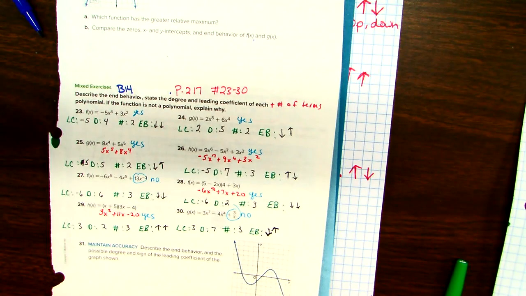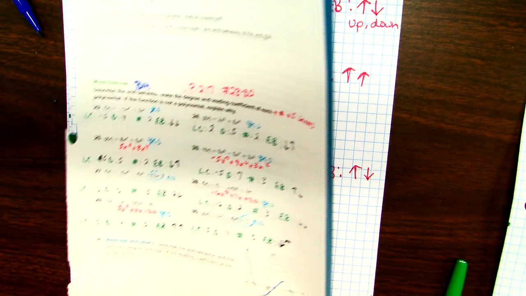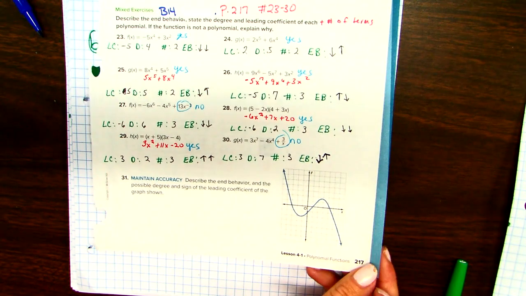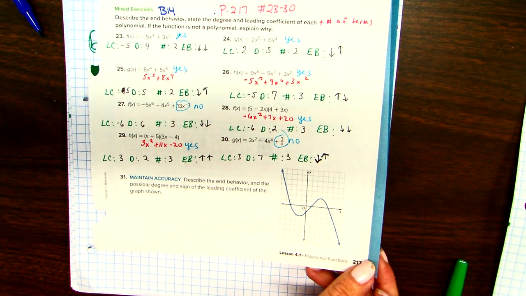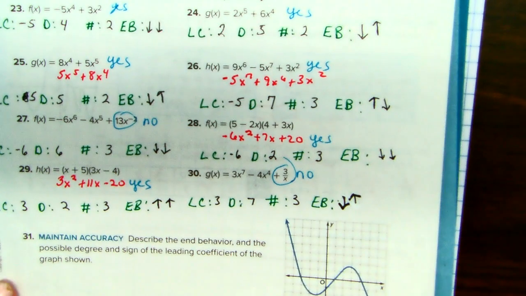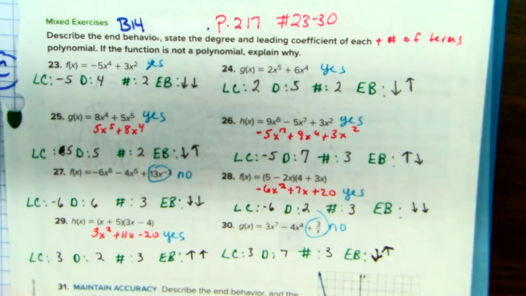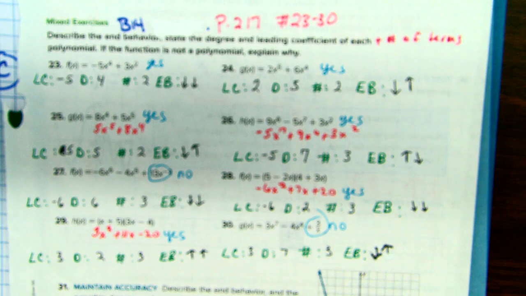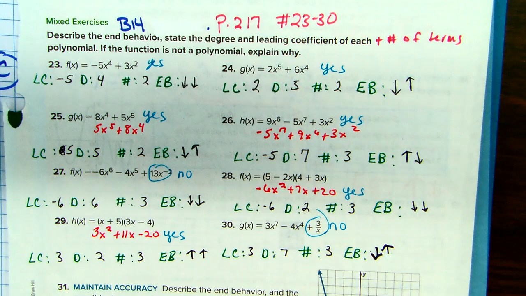Okay, and my order might have changed a little bit. Oh, one more thing. Is it a polynomial or not? There's a yes or a no in there. And I color-coded it really nicely for you guys. So if you were here yesterday, I know you probably remember how to tell if it's a polynomial or not. The other people probably need to look at the notes.